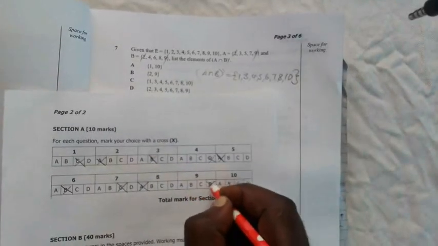I'm solving the question paper for Paper 1, 2022 external mathematics Grade 9. This is the paper that came in August. Okay, let's go to the next question.